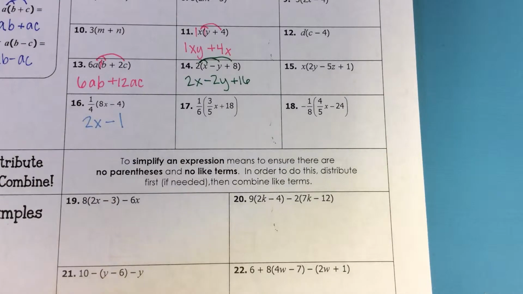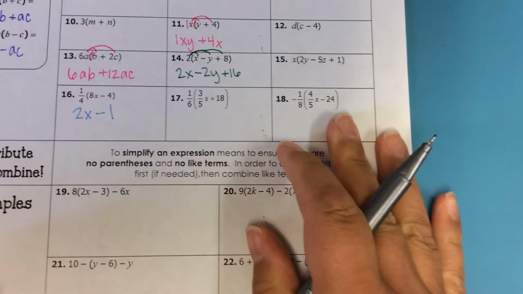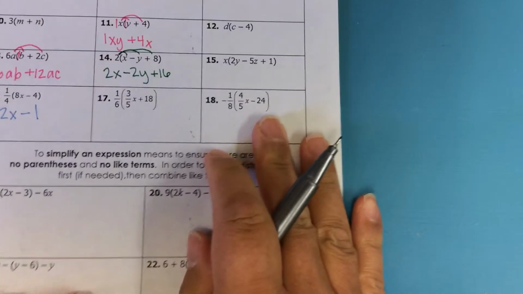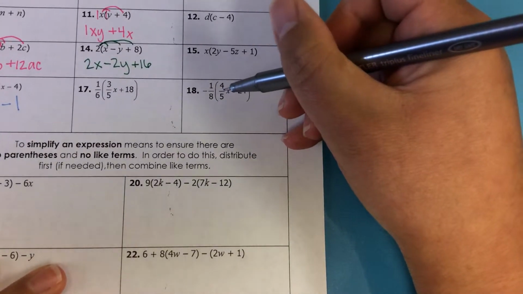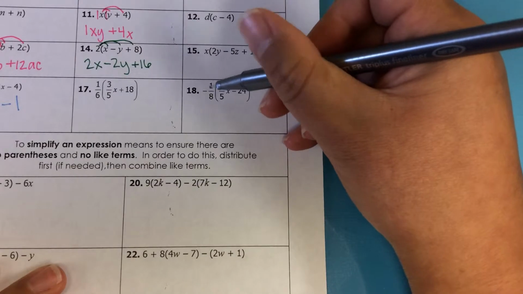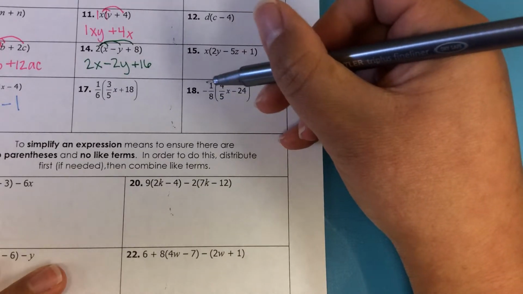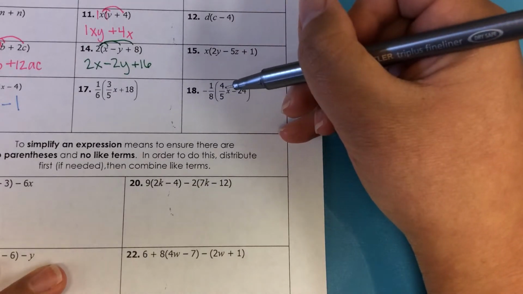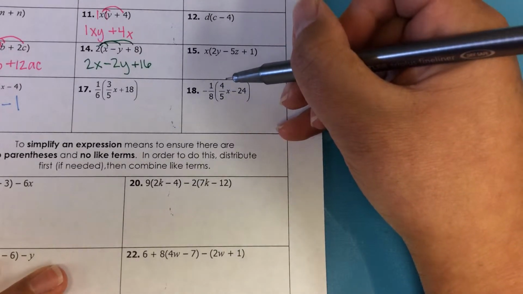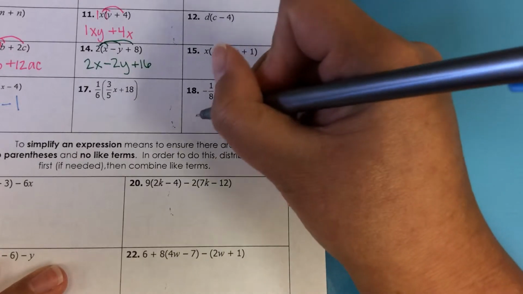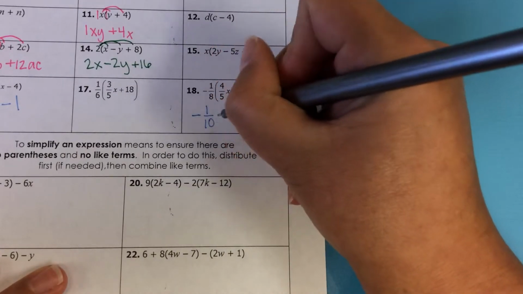Alright, let's do number 18 together. I'm going to have you try number 17, but we'll do number 18 together. I've got 1/8 times 4/5. If I plug this into my calculator with a control divide and then type in -1/8, arrow to the right, type in control divide, and then 4/5, I should get a -1/10 x.